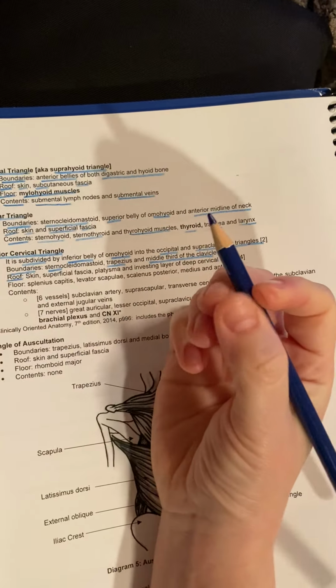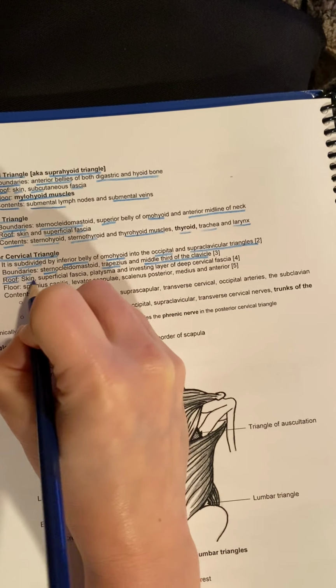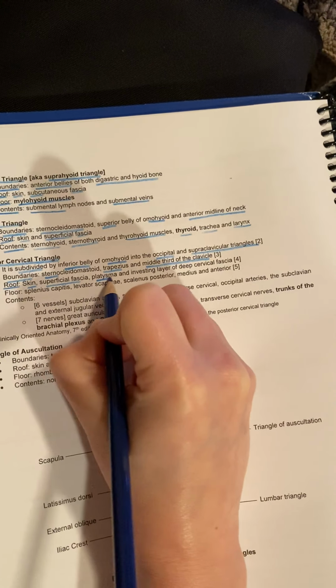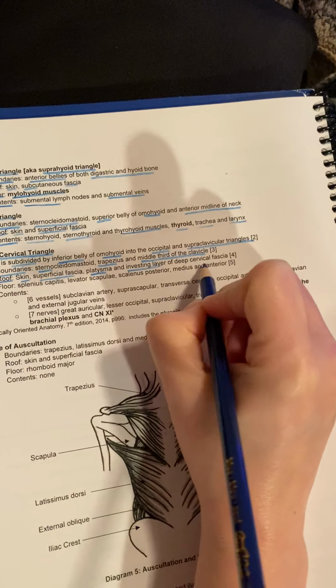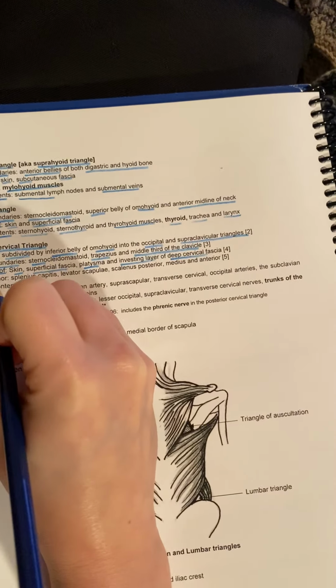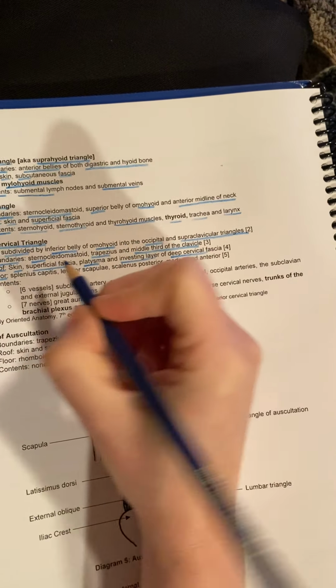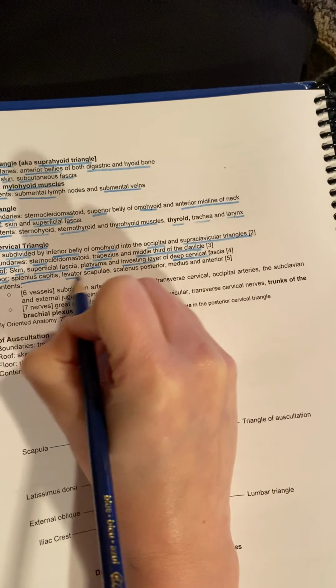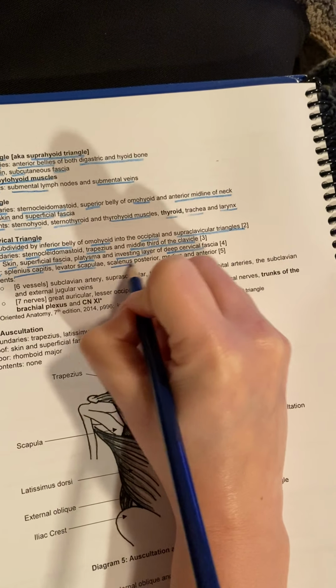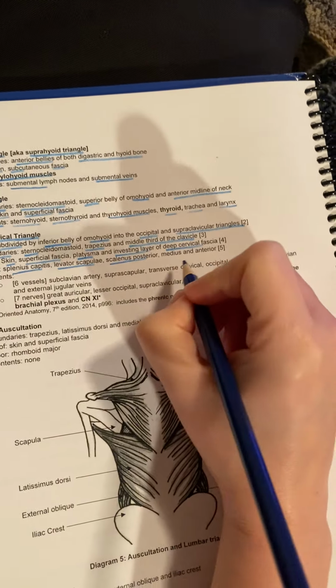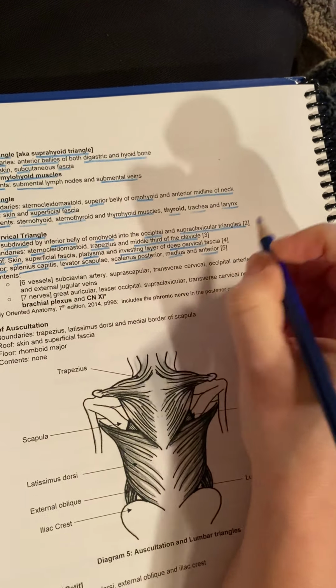The roof is the skin, superficial fascia, platysma, and investing layer of the deep cervical fascia. The floor is splenius capitis, levator scapulae, and scalenus posterior, medius, anterior.